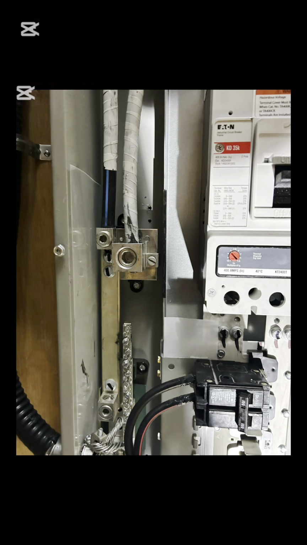If you don't remove the bonding screw in the sub-panel, neutral becomes bonded to the panel enclosure, and current now flows through the equipment instead of the normal path. Neutral and ground are connected twice: through the metal conduit, once at the main panel, through water pipes, through structural steel. Parallel neutral path. Why is this dangerous?